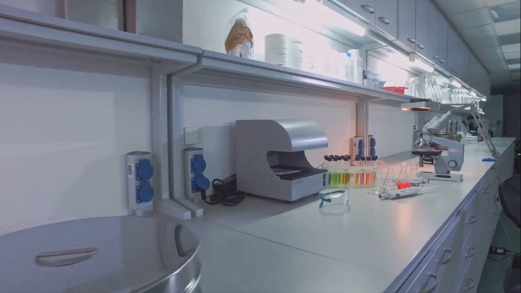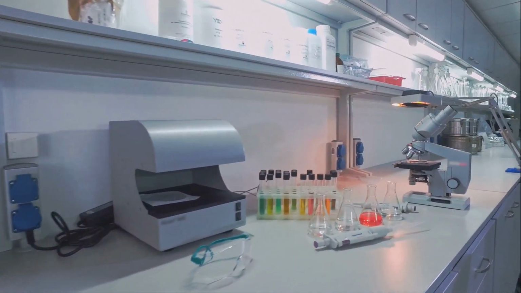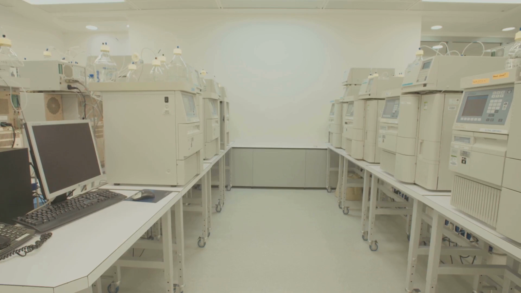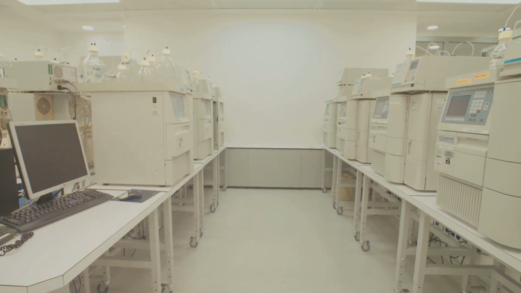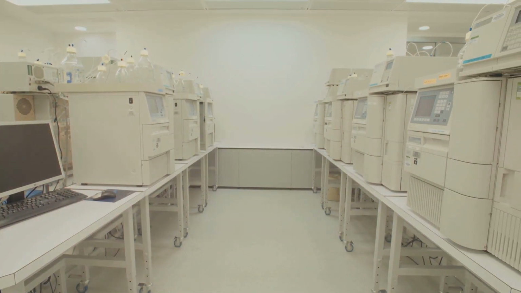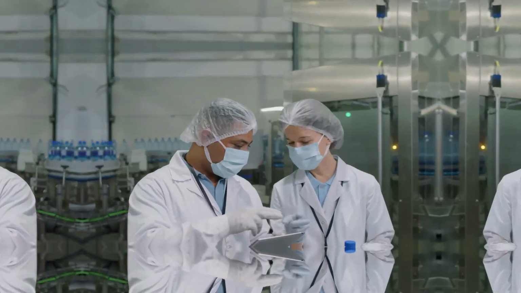CAPA is a systematic approach used in the pharmaceutical industry to identify, address, and prevent quality issues and non-conformances. Let's break down the CAPA process step by step to understand how it maintains compliance and safeguards public health.